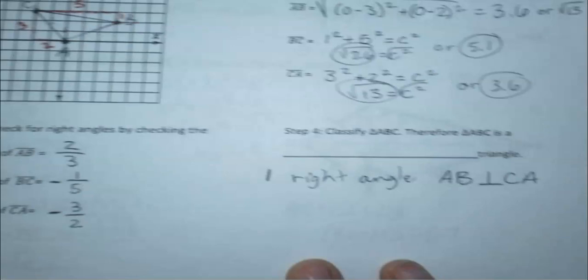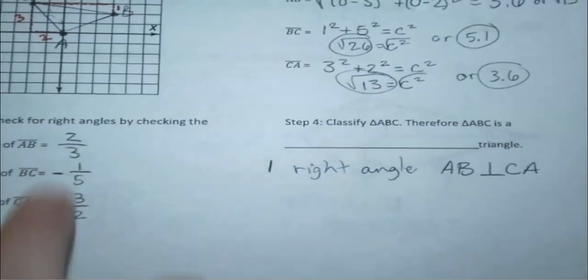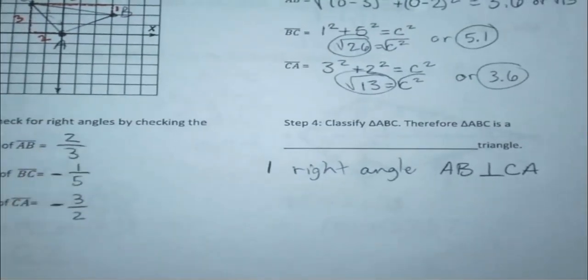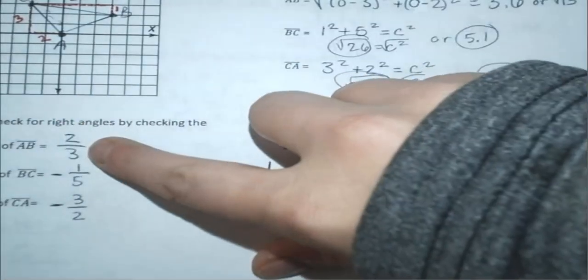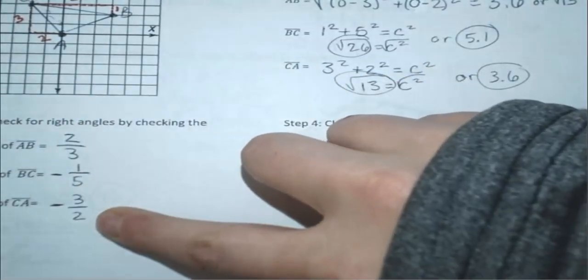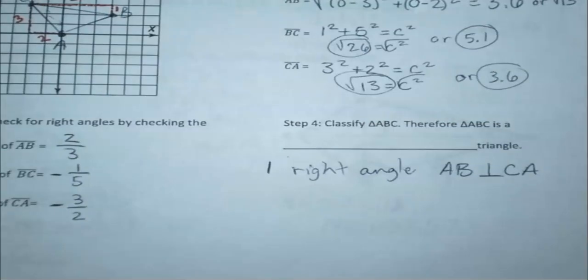And if you're like, whoa, where did that come from? How does one even know that? Well, perpendicular means you flip it and you change the sign. So this is positive 2 over 3. The sign has been changed to a negative and it's been flipped. So instead of 2 over 3, it's 3 over 2.